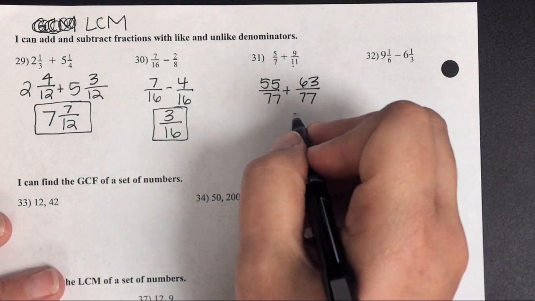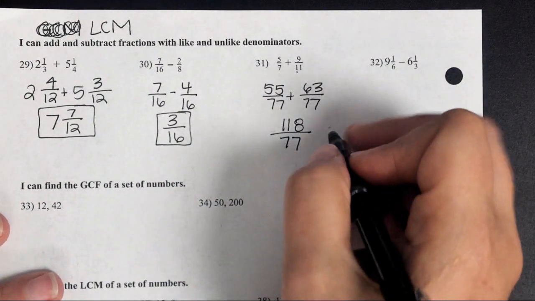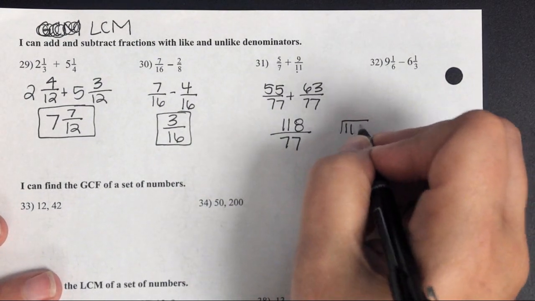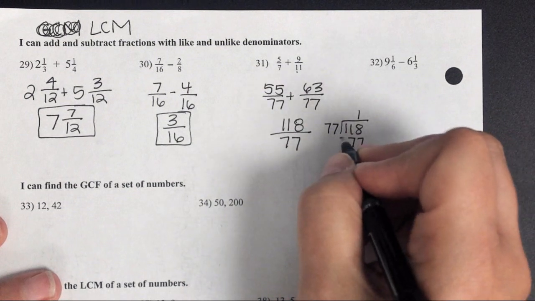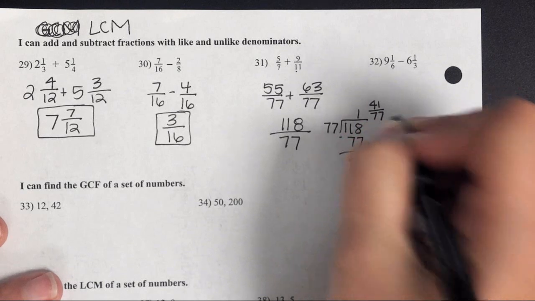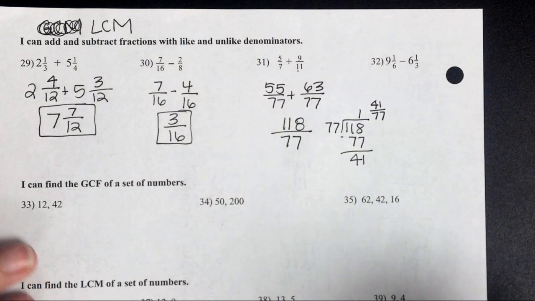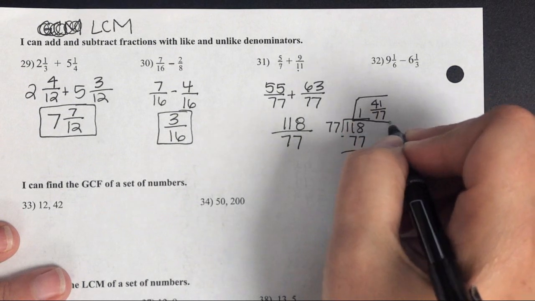If I add these together, I end up with an improper fraction. So I'm now going to change that to a mixed number. This will go one time, have 41 left over out of 77, and that is it. Cannot be simplified.